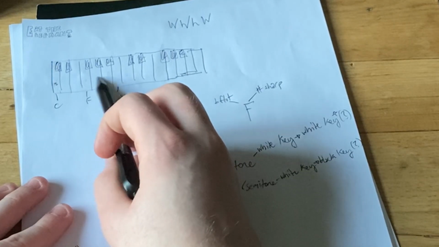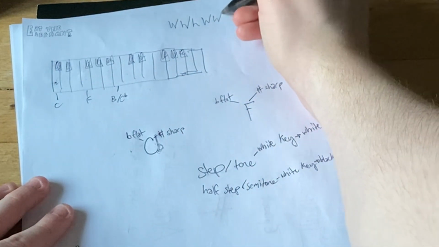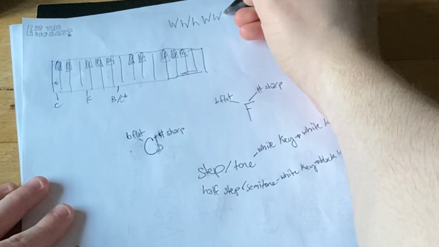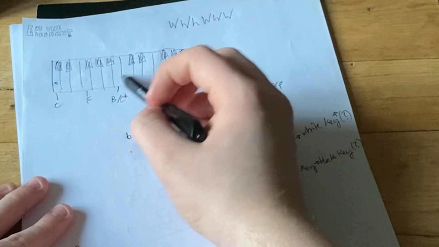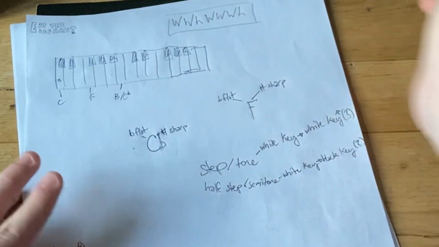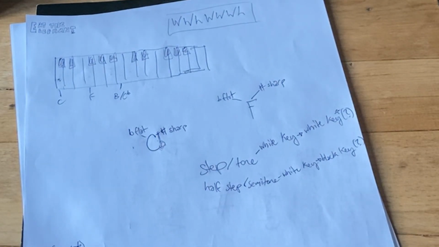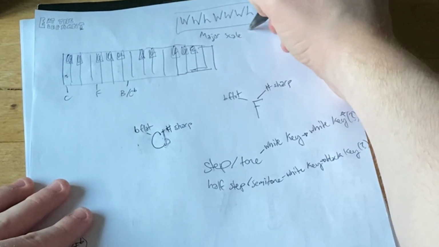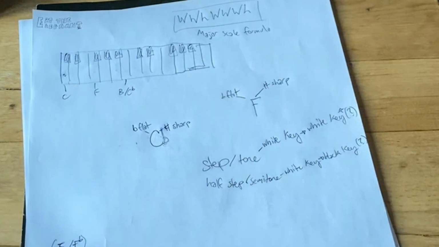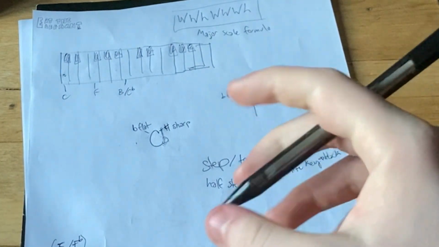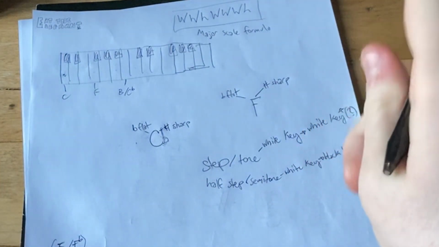We're on G. G to A. There's a black key in between, which means that it's another whole step. From A to B, there's a black key in between. This is another whole step. And finally, to get from B to C is another half step. Now, this right here is going to be a formula. Now, this is a major scale formula.